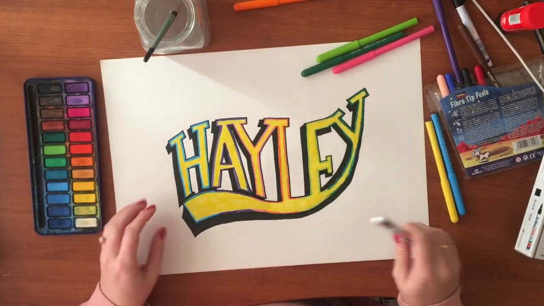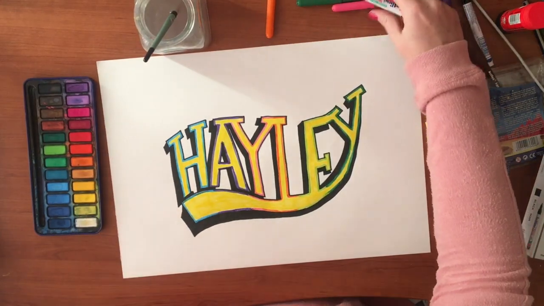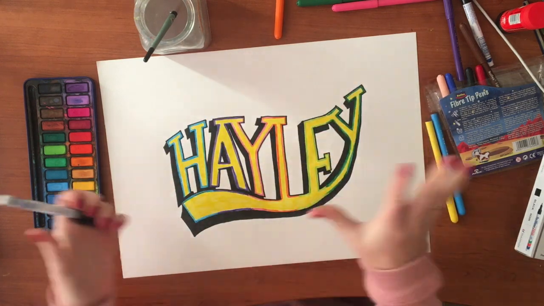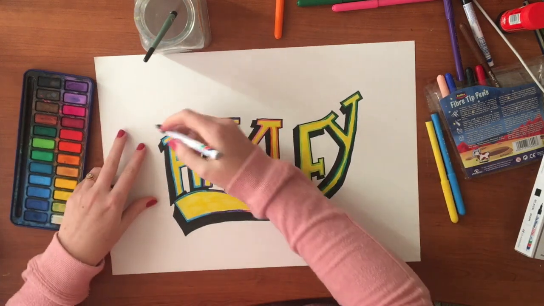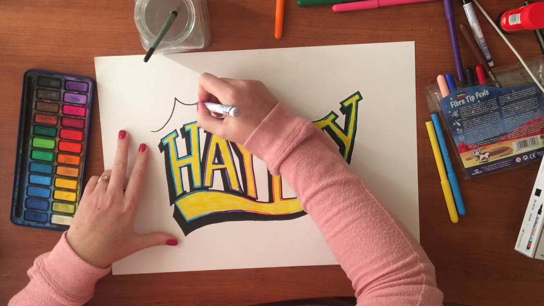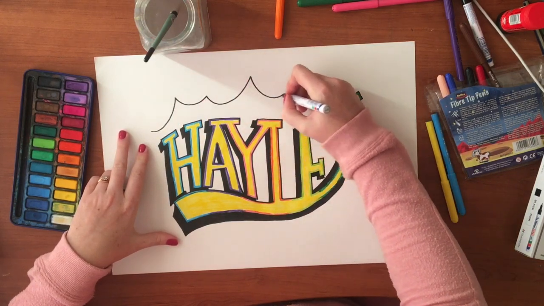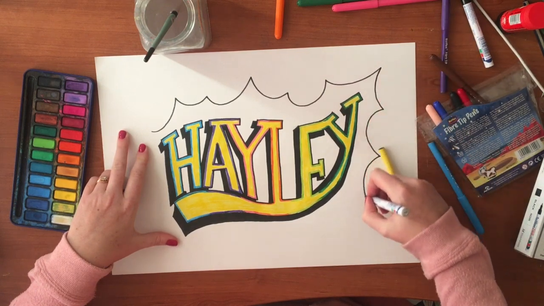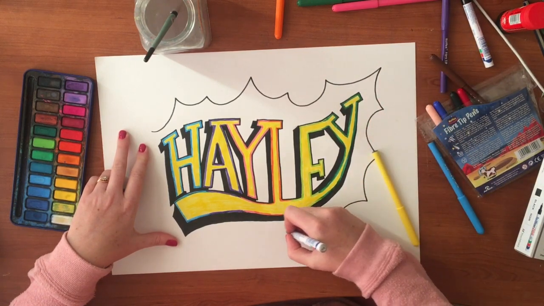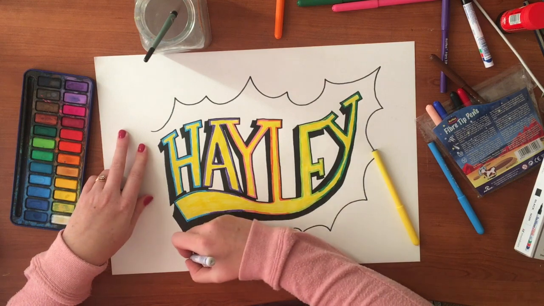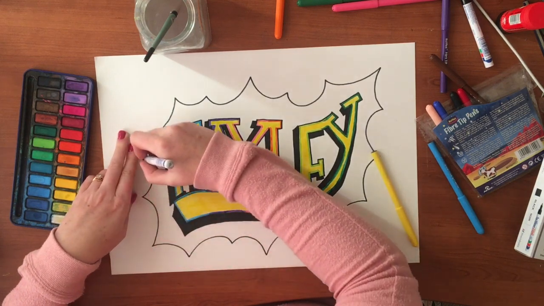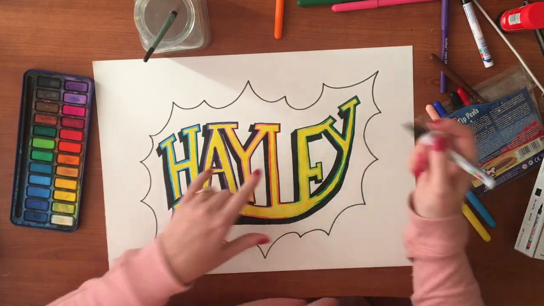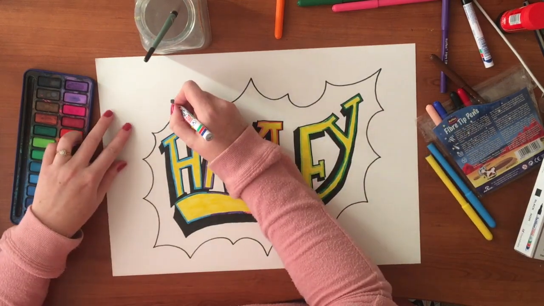Okay guys, so when you've finished your design, whichever design you've decided to go for, you need to add some sort of kind of like a pow or something like that behind it. So I'm just going to do something that looks like this. And then I'm going to thicken up my lines a little bit to kind of also give it a bit of a shadow.